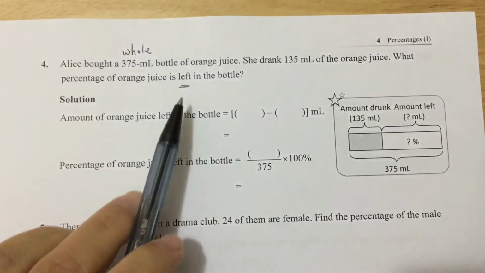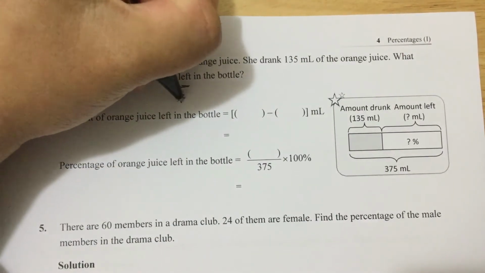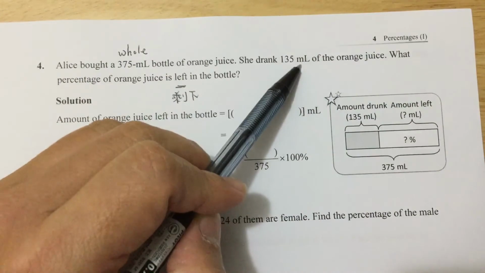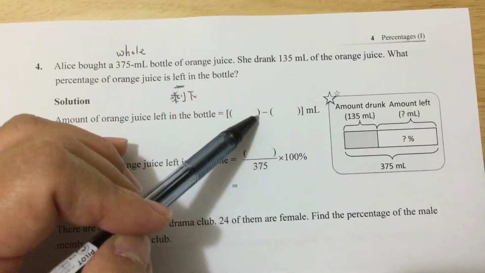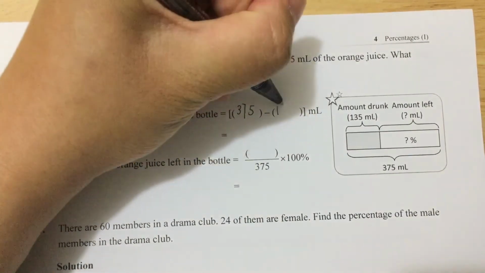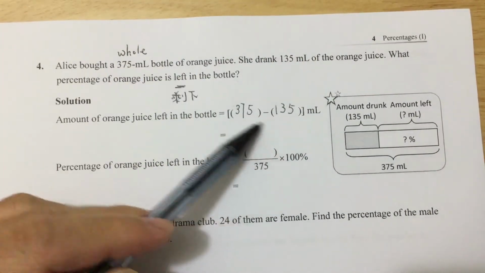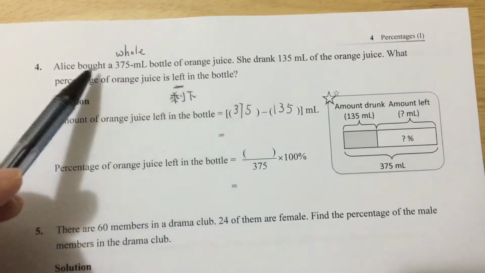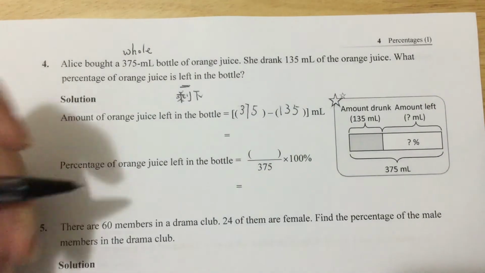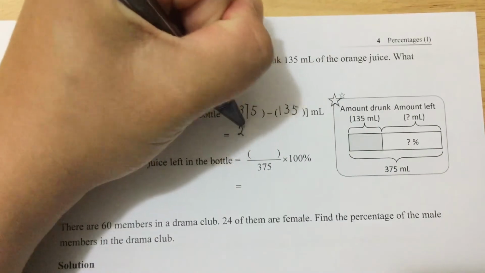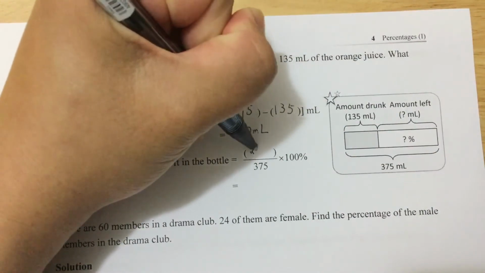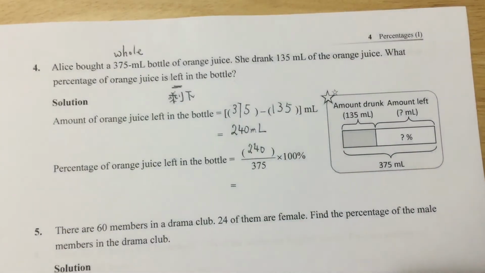This means 剩下 in Chinese. This is not left, this is not 左. This is 剩下. She drank 135, so this is not what I'm going to find. We are going to find 375 minus 135. That is the one that I want to know, how many ml of orange juice are left in the bottle. So this is 375 minus 135. The answer here is 240 ml. So I know that the percentage will be 375 as the denominator and 240 as the numerator. So you will have something like this.